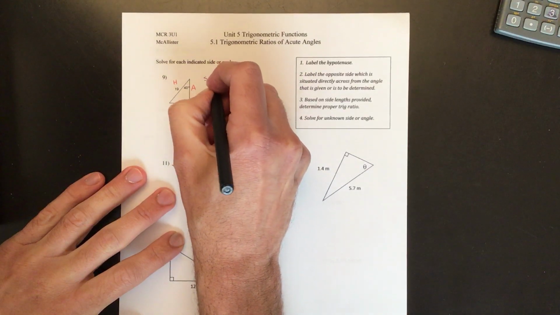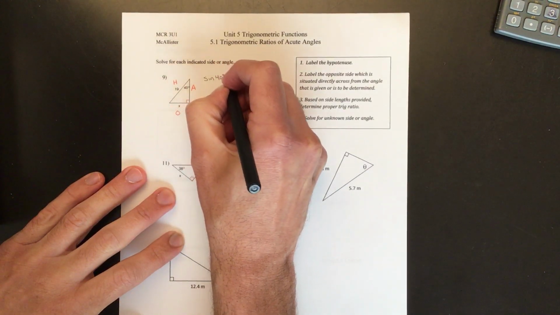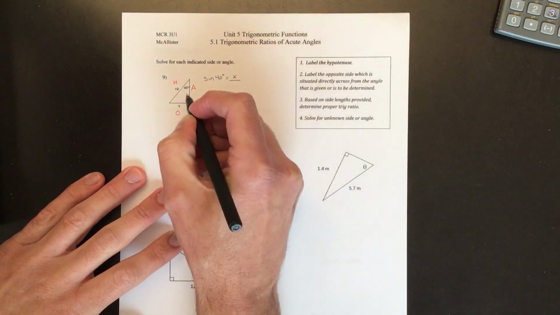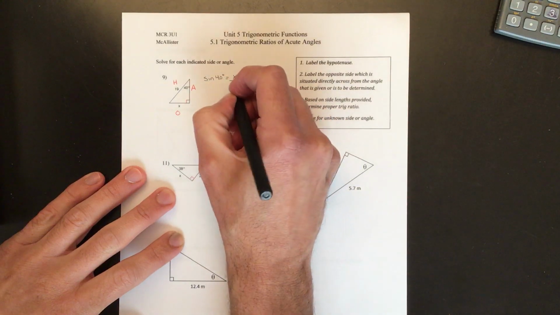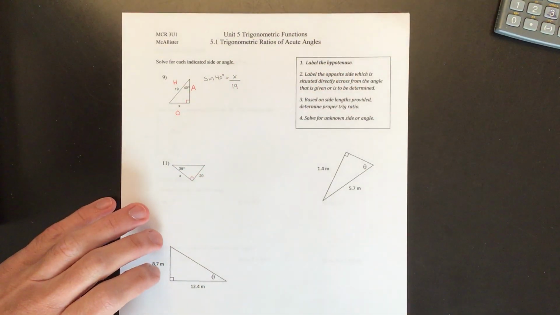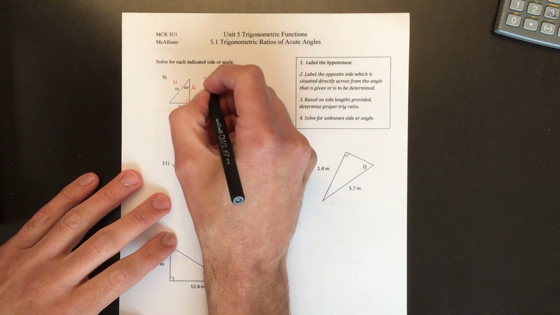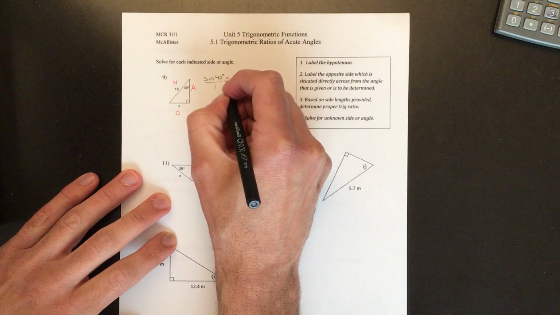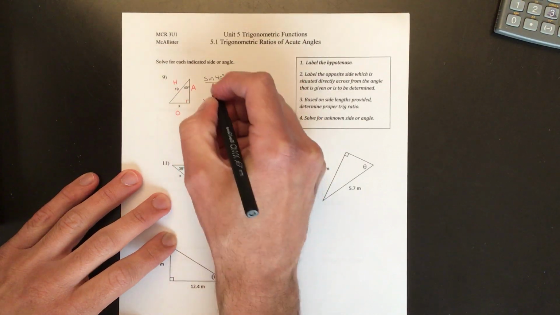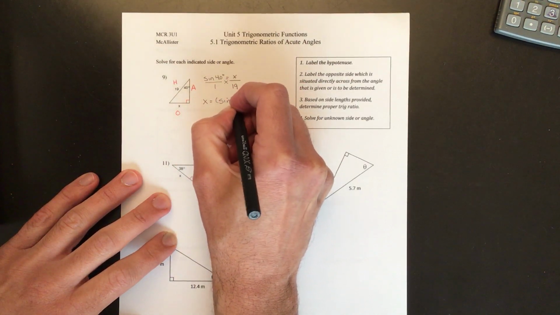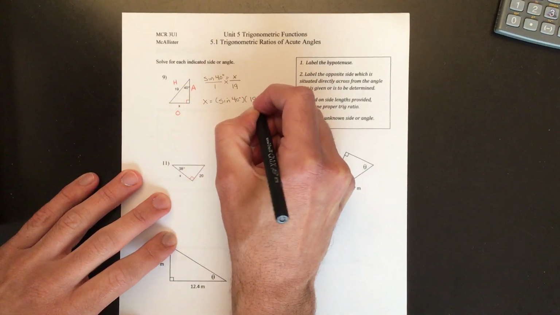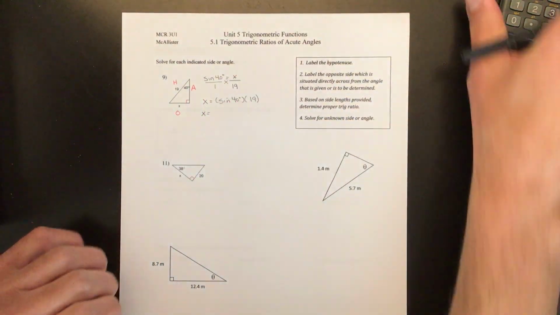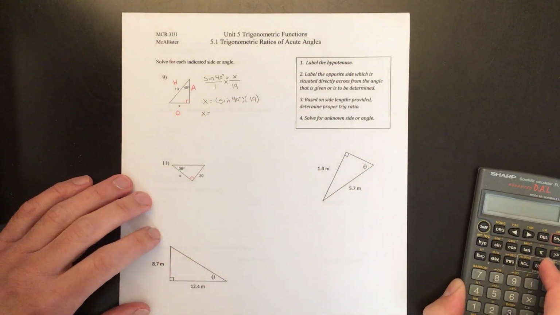So we'll do sine of 40 degrees equals the opposite side, which is x, over the hypotenuse, which is 19. We're going to cross multiply, right? If you want, we can kind of put this over 1, cross multiply them. So x equals sine 40 times 19. And we'll put that into our calculator exactly as we see it.